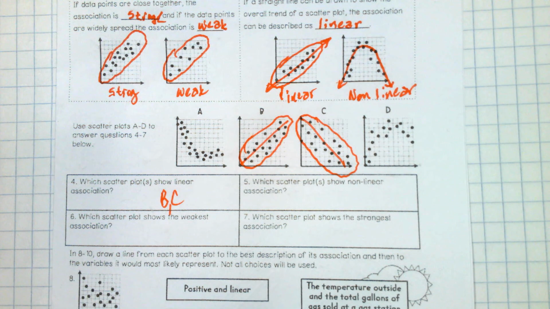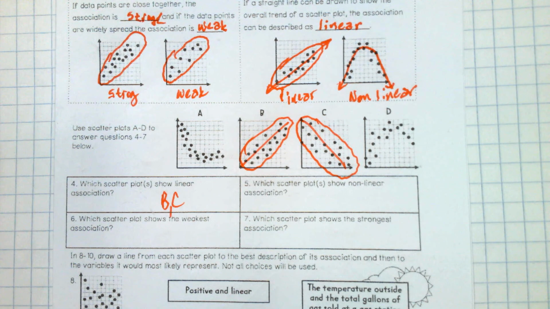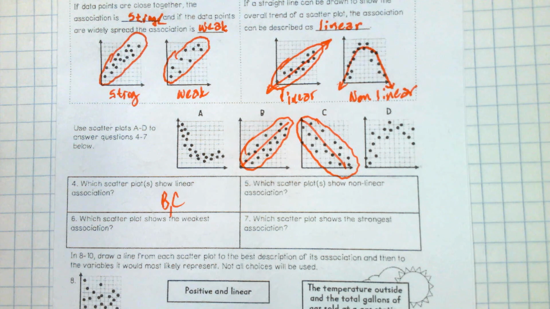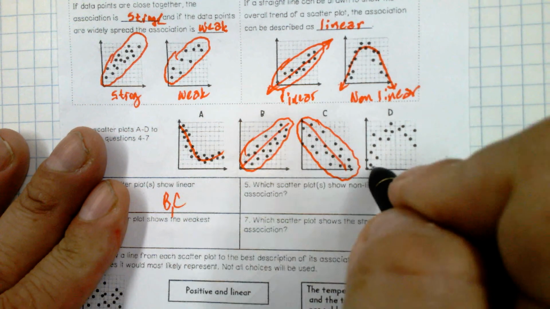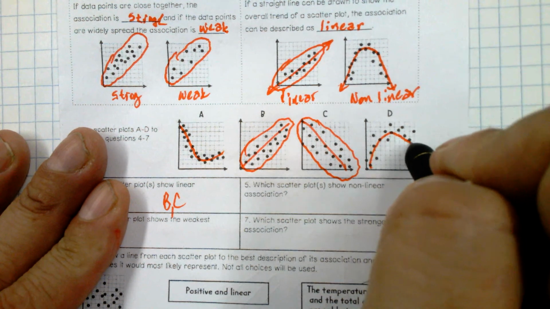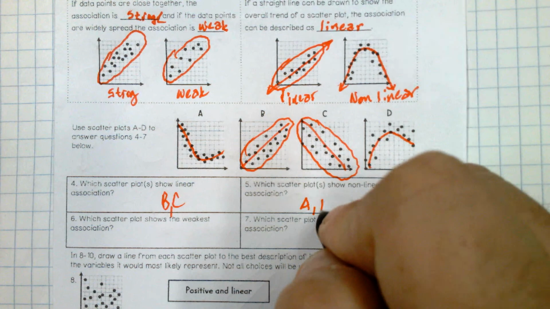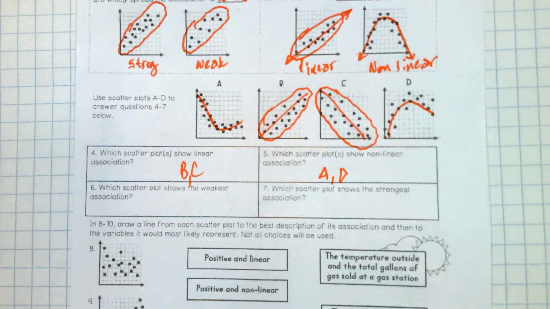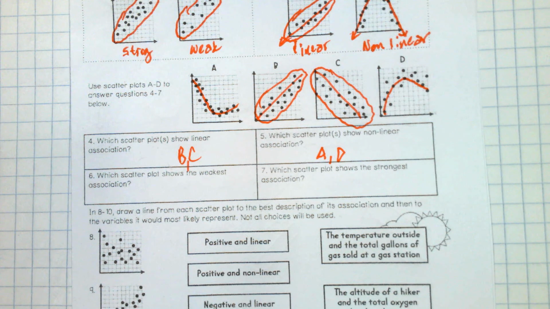Let's look at number 5. Which scatter plots or plot show a nonlinear association? Do you see that A and D form curves? Here's that rainbow we were looking at before. So A and D. Okay, this is exactly the type of questions that you're going to be answering on the Delta Math assignment today.